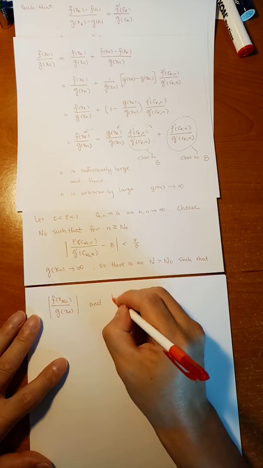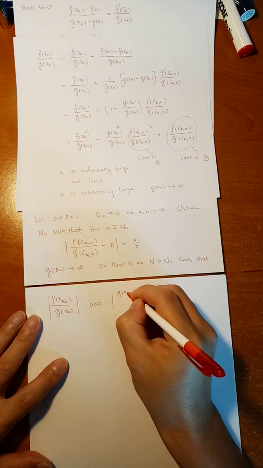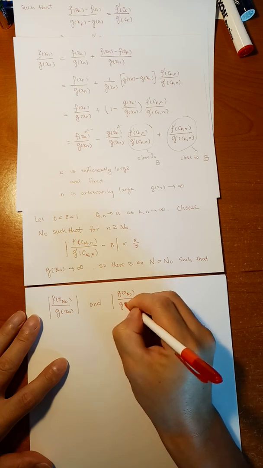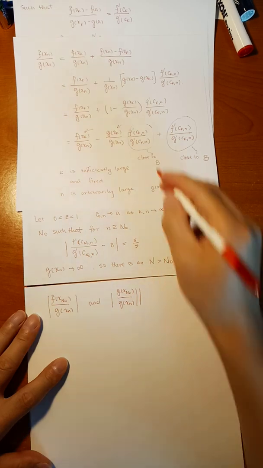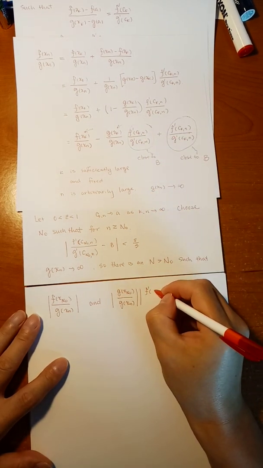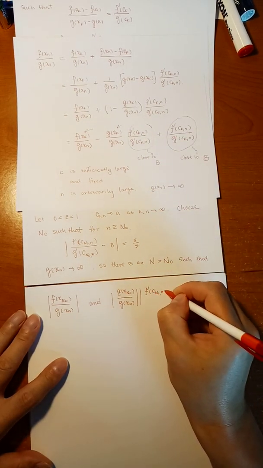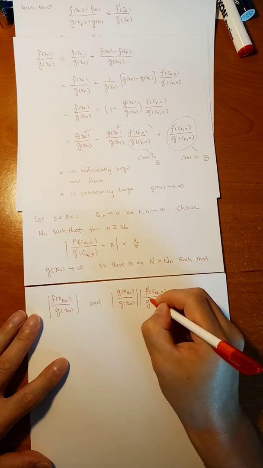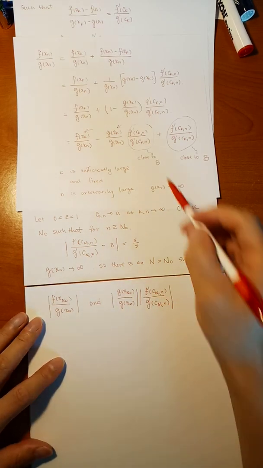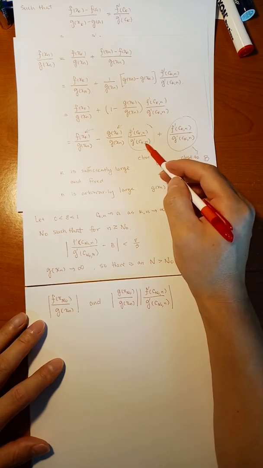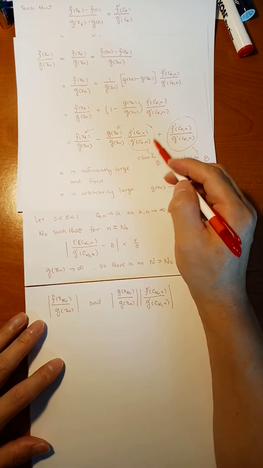So the g of xn sub 0 over g of xn times f prime of cn sub 0 n over g prime of cn sub 0 n. Remember here, this one is bounded. It's bounded.